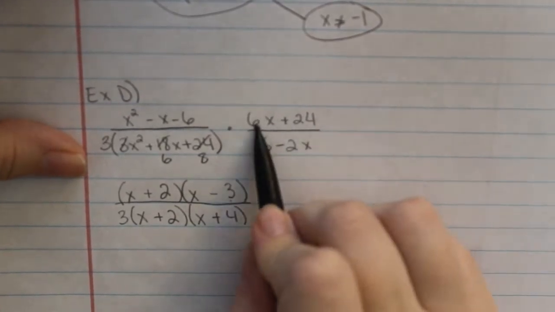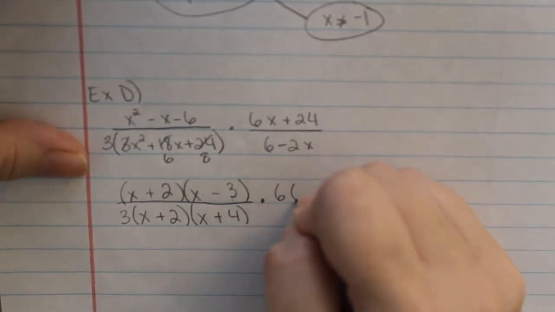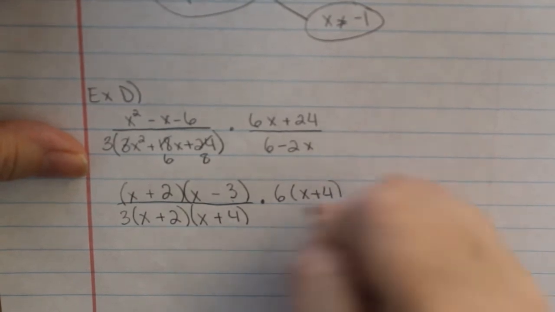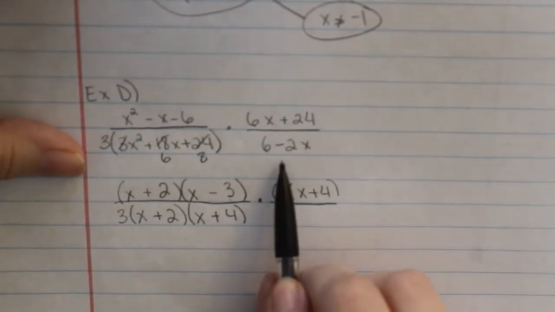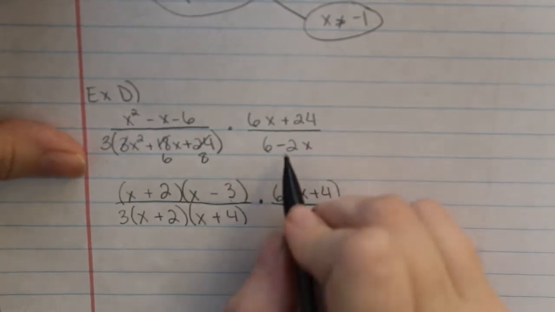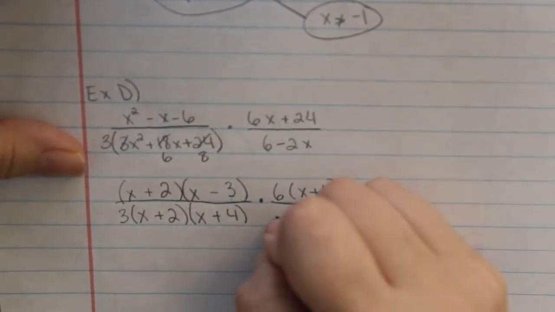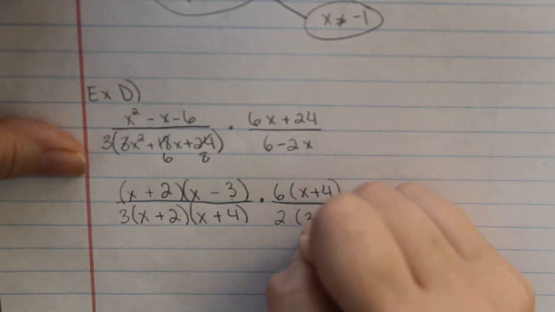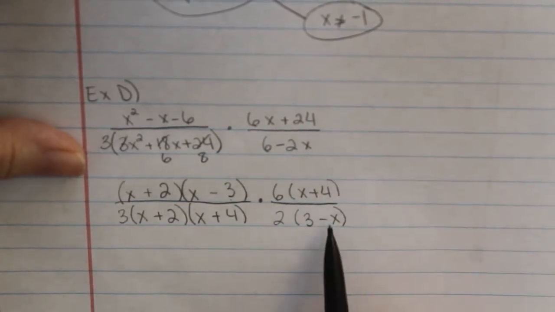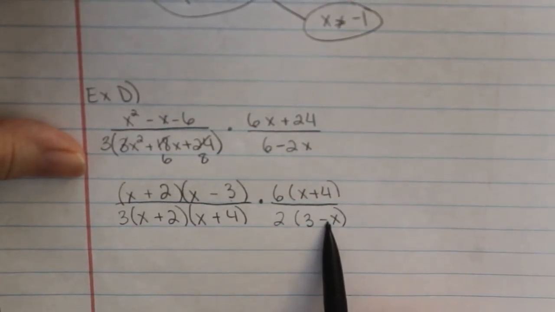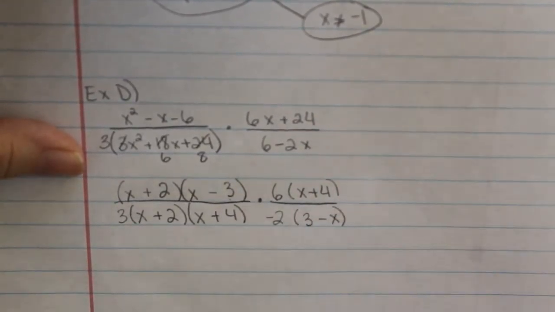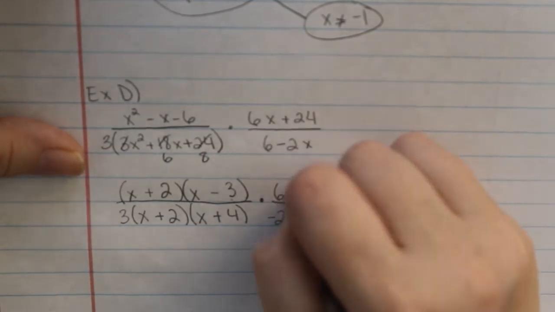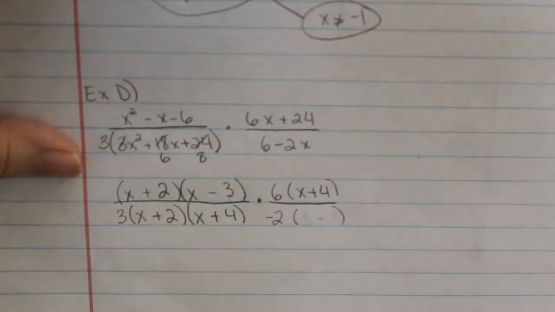I'm now going to move over to my other expressions. If you'll notice, I can take a 6 out of here, and I'm left with x plus 4 on the top. I can also take a 2 out of here. I'm going to take a -2, because if I take a -2, well, let me just show you. So I'll take out the +2, and I'm left with 3 minus x. I can actually flip that around by taking out a -1. I'm basically saying I'm going to flip these two symbols by taking out that negative. So I'm going to do -2, and I'm going to make that x minus 3.